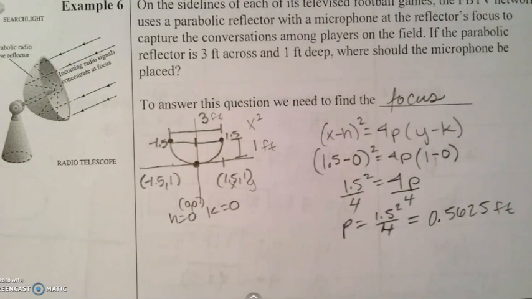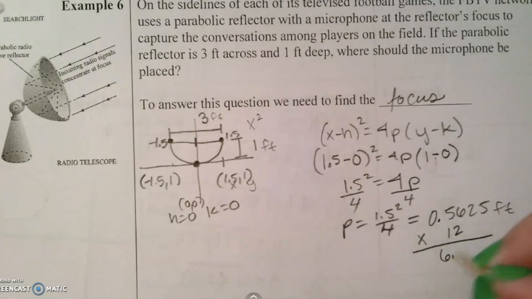Now, if I have 0.5625 feet, I wouldn't describe it in feet. If it was exactly half a foot, I might describe it in feet. But really, if it's something like this, we would usually describe it in inches. Therefore, I can change from feet to inches by multiplying by 12, and I find that this is 6.75 inches.